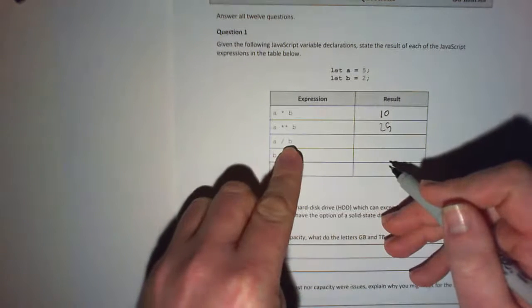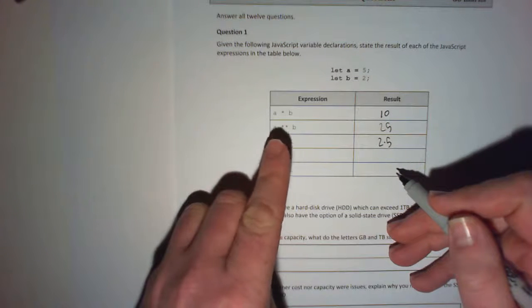Okay, A divided by B. What's 5 divided by 2? It's 2.5, or 5 over 2. Okay, what's B percentage A? What's 2 divided by 5? Ooh, this is modulo, remember. So 2 modulo 5 is, well, how many times does 5 go into 2? It goes 0 times remainder 2. Okay, so that's what that is.